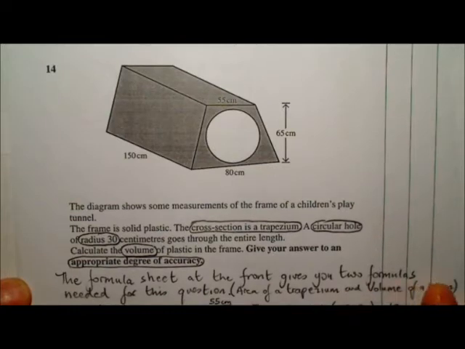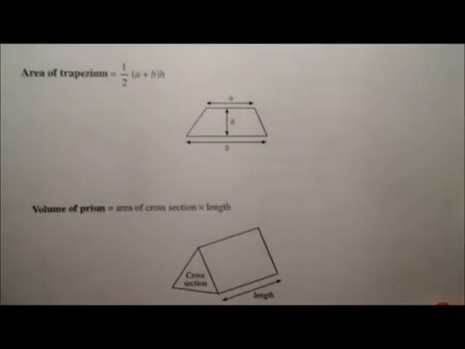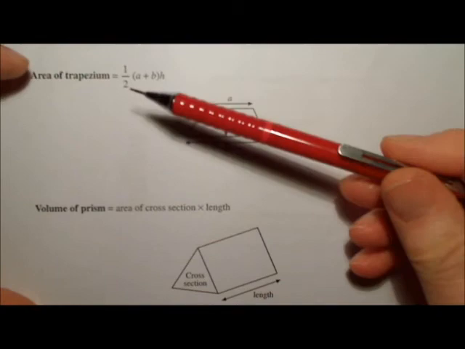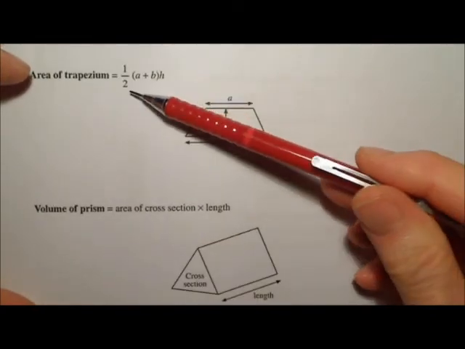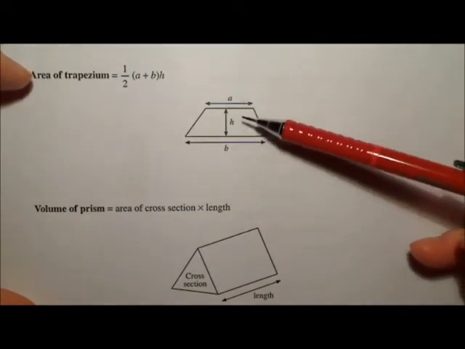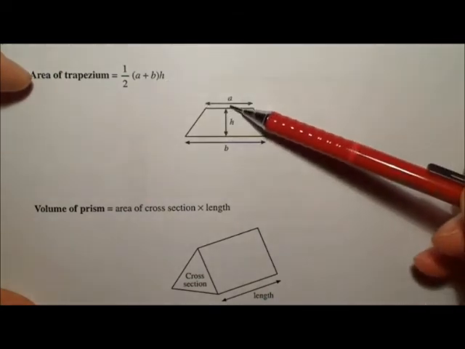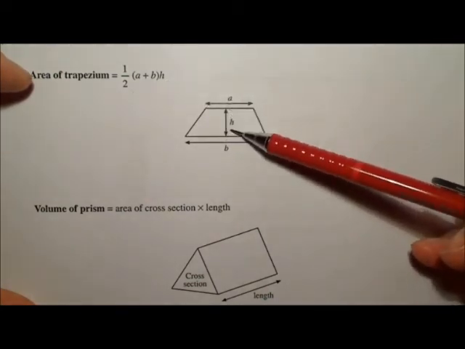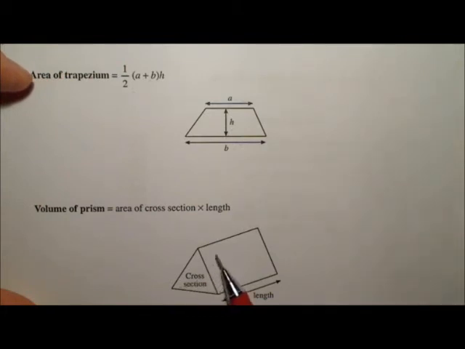First thing you need to remember here is that you're given the formulas for both of these shapes in the formula sheet at the front of the paper. So if you look at any of the papers, you're given the formula for the area of a trapezium. Here we have it, so it's half, you add together the two parallel sides, a and b, you take half of that, and then you multiply that answer by this perpendicular distance between them. And the second formula you need, the volume of a prism, is this area, it's called the cross section, the area at the front of the shape, multiplied by the length.